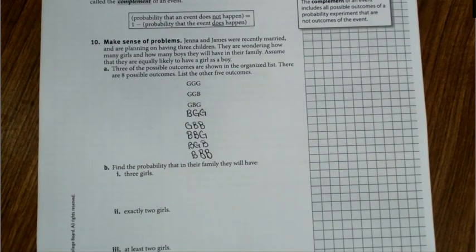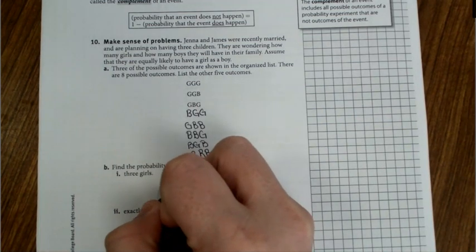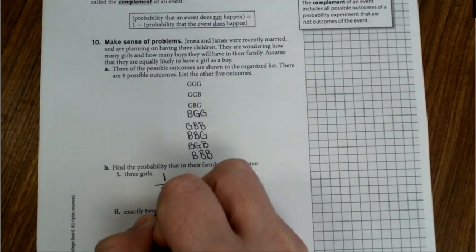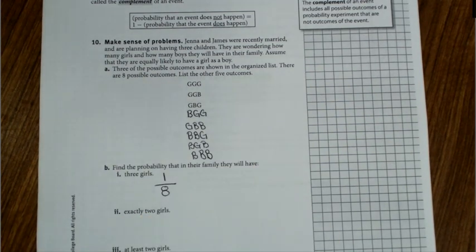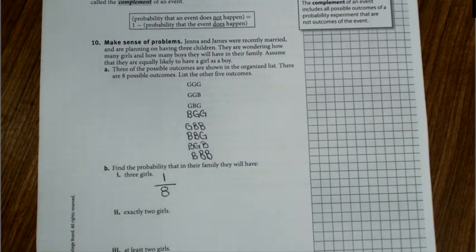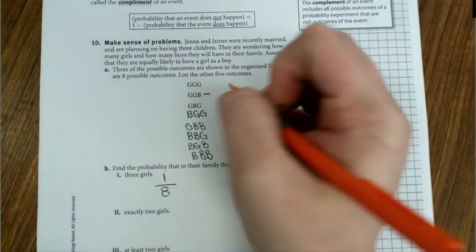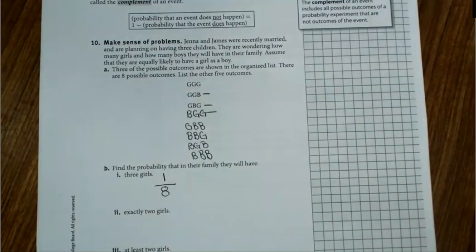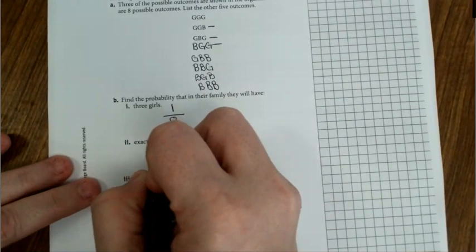All right, B says find the probability that in their family they will have 3 girls. Now, how many of these resulted in all 3 being G's? Only 1, right? How many total did we have? 8, you're right. So this is a 1 out of 8 chance. What about having exactly 2 girls? Now, this has exactly 2 girls. This has exactly 2 girls. And this one has exactly 2 girls. So that's a 3 out of 8 chance.